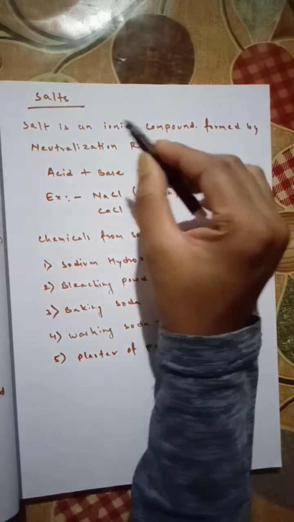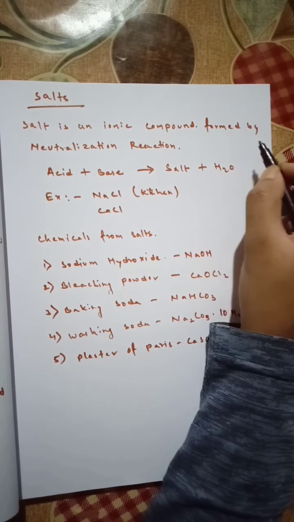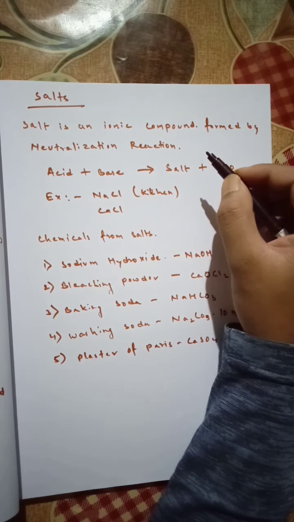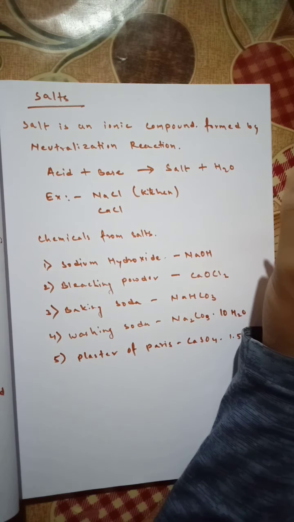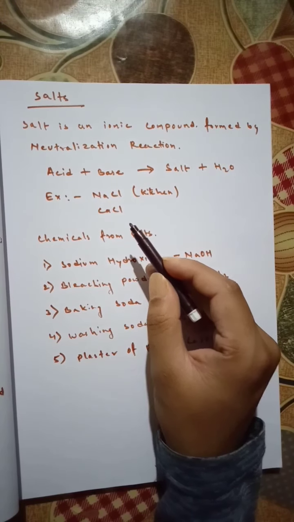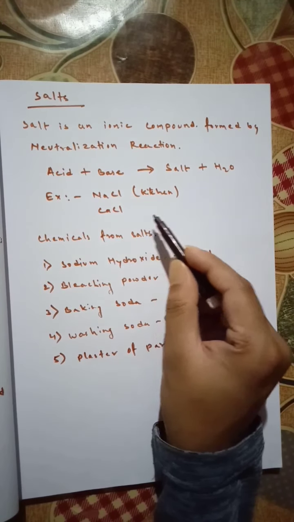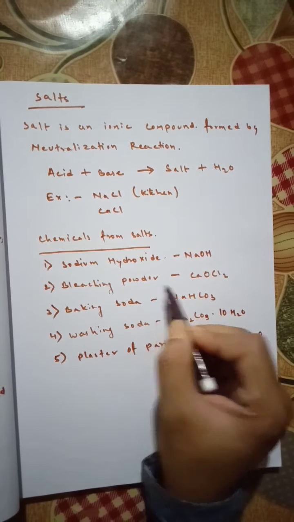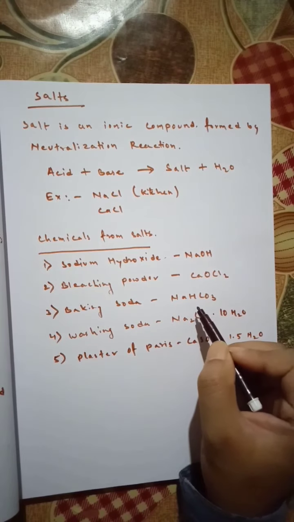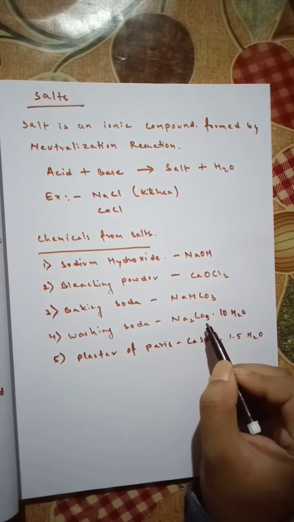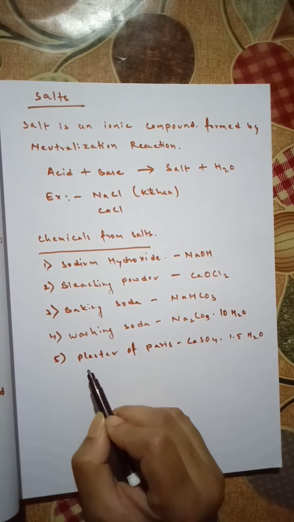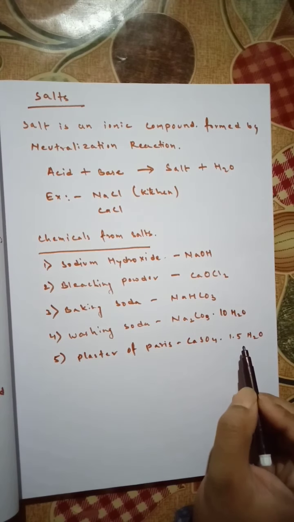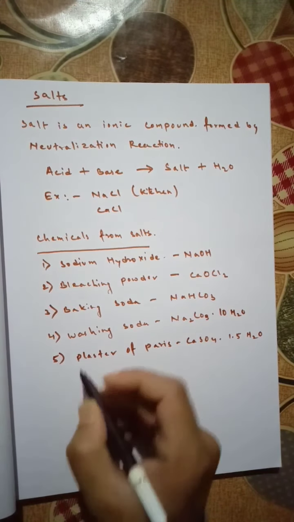Now we come to salts. What are salts? Salt is an ionic compound formed by a neutralization reaction. Now what is a neutralization reaction? We have studied earlier that the reaction of acid plus base gives us salt plus H2O, which is a neutralization reaction. For example of salt, NaCl, which we use in the kitchen, and CaCl, etc. Now the chemicals formed from salt: sodium hydroxide, NaOH, bleaching powder, CaOCl2, baking soda, NaHCO3, then washing soda, Na2CO3·10H2O. Next is plaster of Paris, POP, whose composition is CaSO4·1.5H2O. Now we'll study these chemicals one by one.